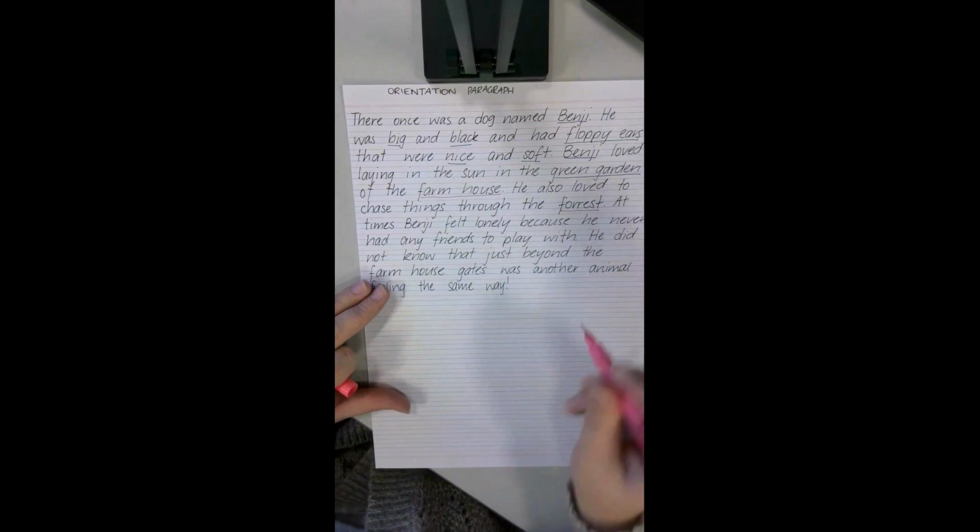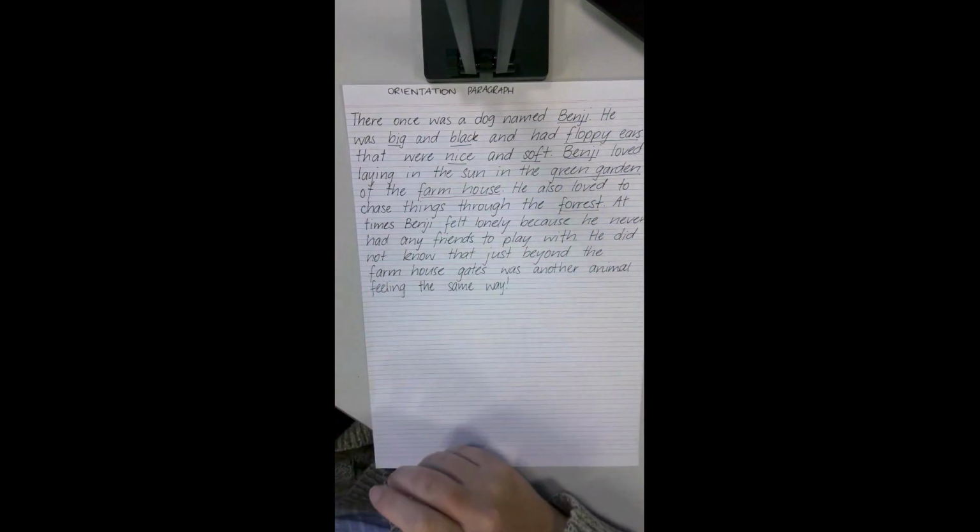I said it was a farmhouse just beside a forest. At times, Benji felt lonely because he never had any friends to play with. So I've mentioned there that he doesn't have any friends. I'm sort of setting the scene for my problem to come into place. And I'm also communicating that maybe this is a story about Benji finding a friend. He did not know that just beyond the farmhouse gates was another animal feeling the same way.